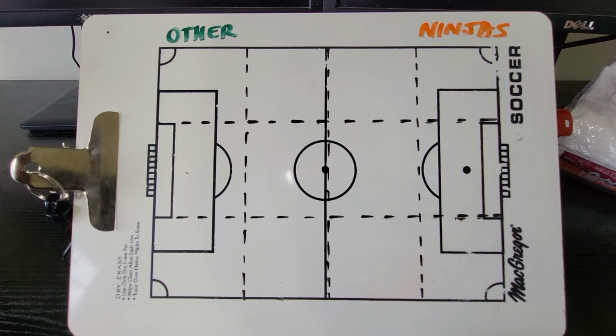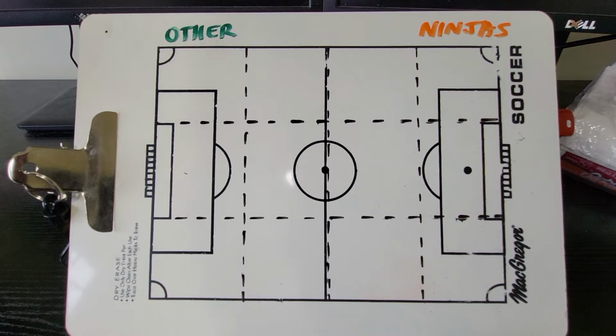Hey team, in the last video, we looked at some basics of where to be on the soccer field when we have the goal kick. In this one, it's a slightly advanced version of the same video.